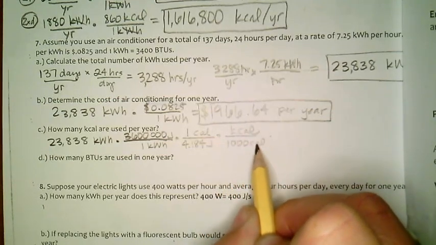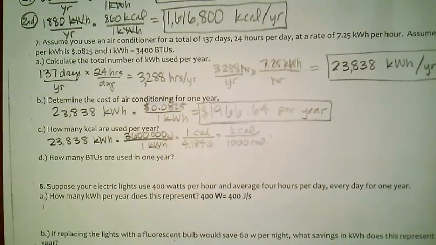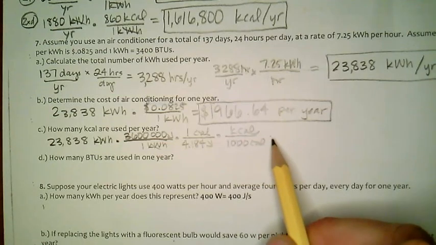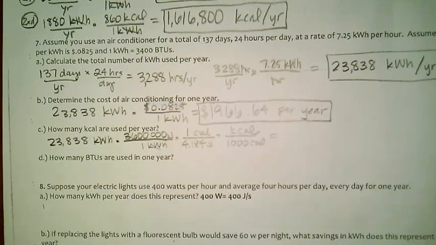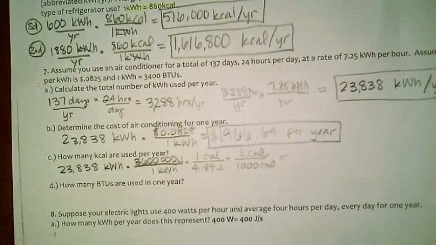And that should get us there. So we've got calories, joules, kilowatt. Do they all cancel out? Yes, all but the one that we want. And we are set to do the calculations. Sorry that it's kind of blurry right there. Let me see if I can move that. Nope. Oh well.